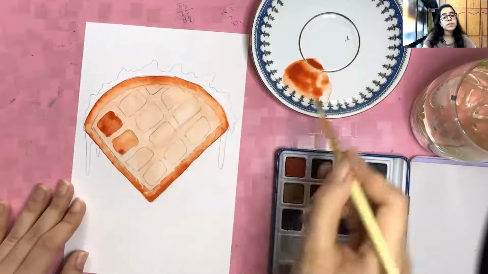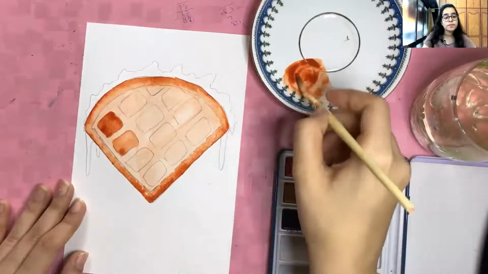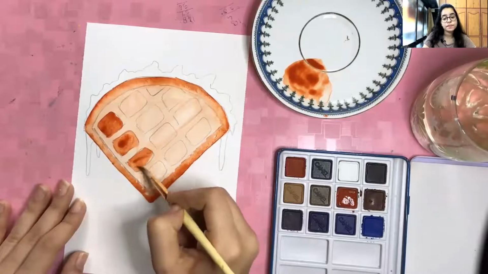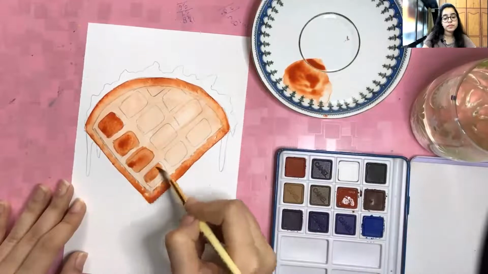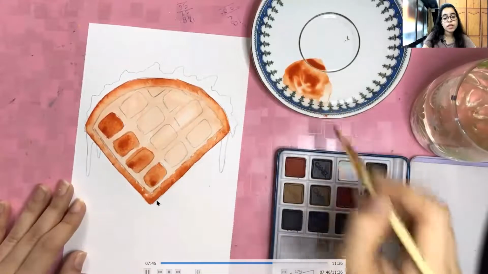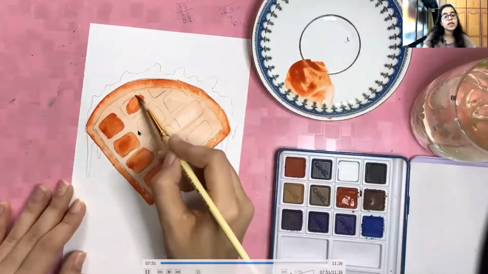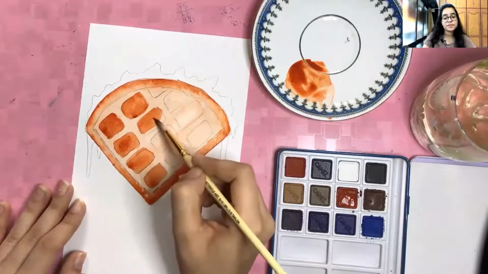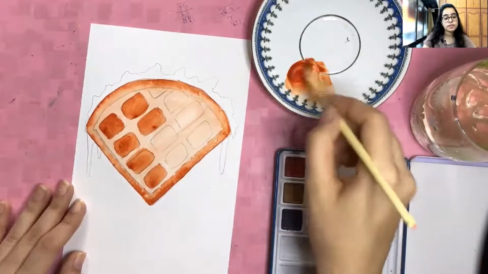We're using the same mixture with a little more paint as compared to the previous times and filling in the squares or the rectangles as well. The same mixture of paint that we used for the borders of the waffle, we're using in the squares as well.